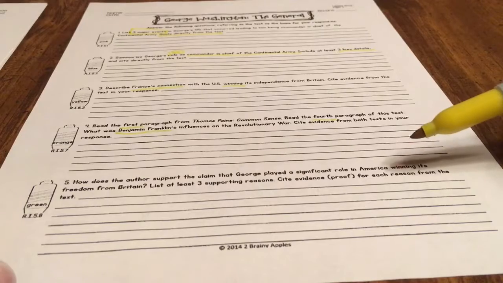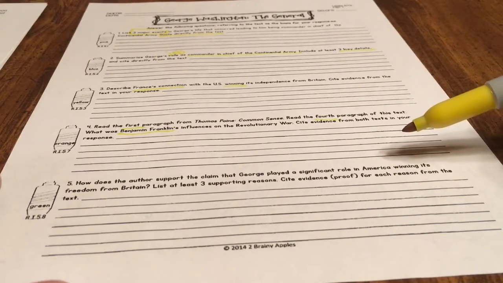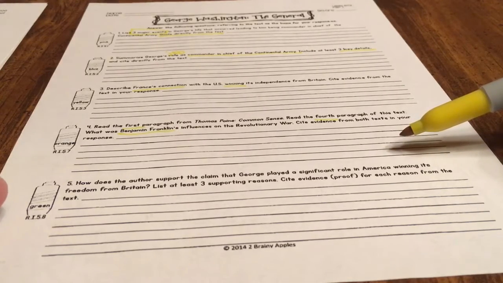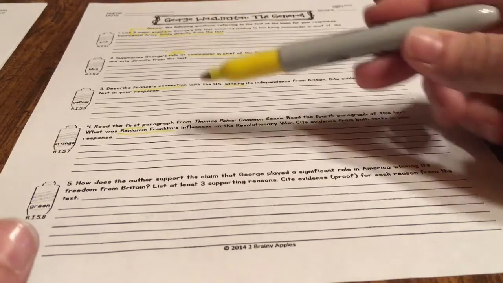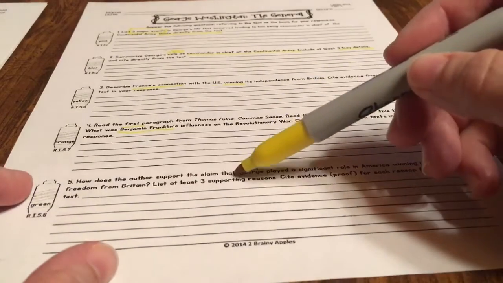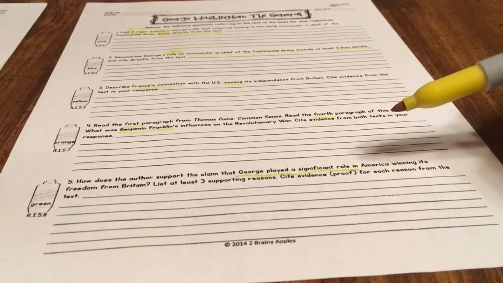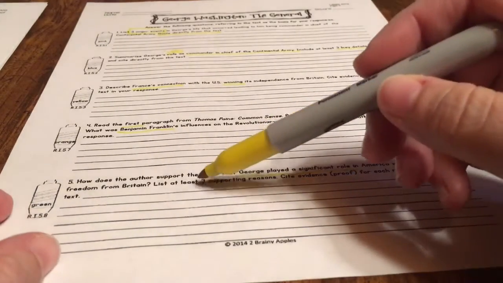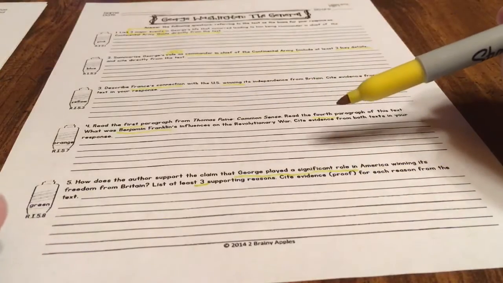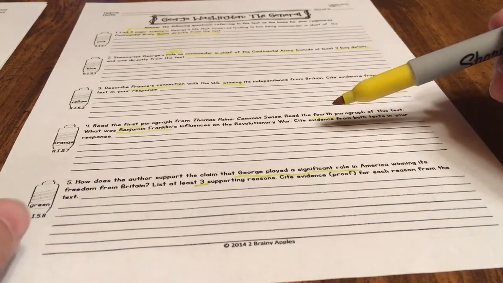Okay. Number 5, how does the author support the claim that George played a significant role, an important role, in America winning its freedom from Britain? List at least 3 supporting reasons. Cite evidence or proof for each reason from the text. So the person that wrote this article about George Washington, how did he prove that George played an important role in America winning its freedom? And again, you're going to have 3 supporting reasons. So that basically means you're probably going to have 3 sentences for each of these.